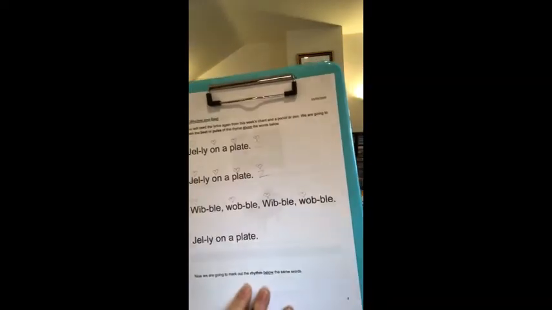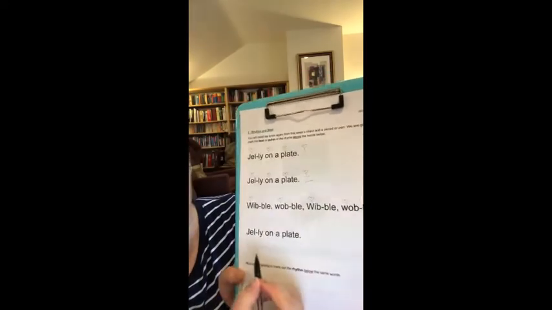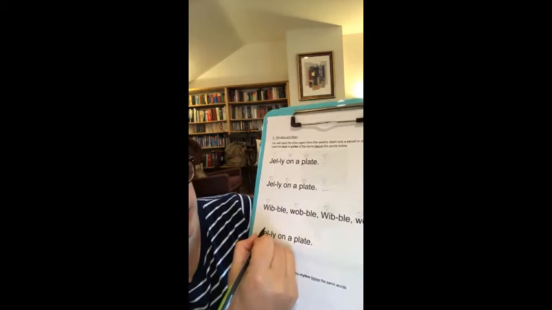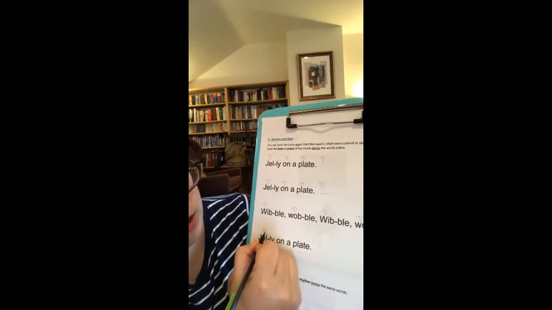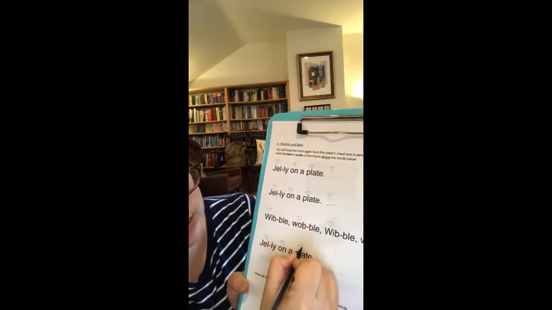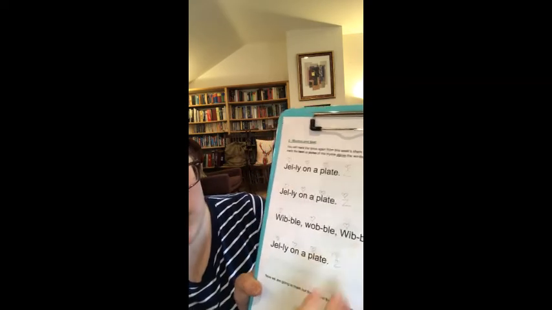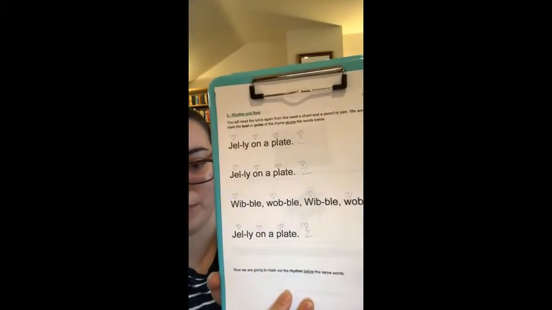So it's going to look something like that. And then the last line is exactly the same as the first two. So we've got one over jel, on, plate, and then we're going to draw in that rest, and there's one over the gap.